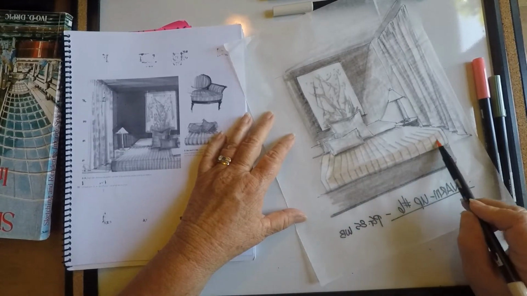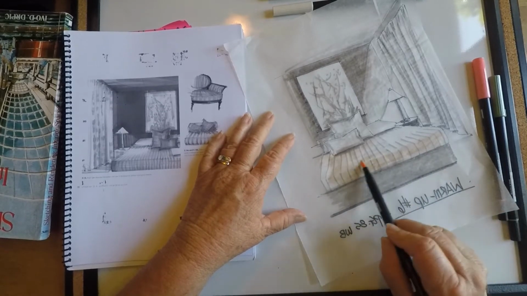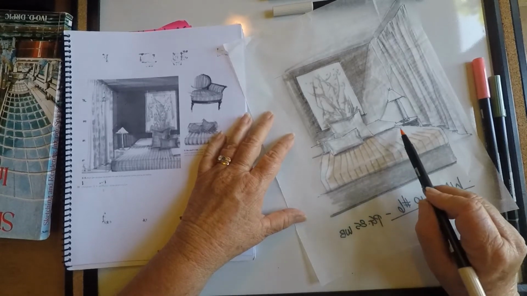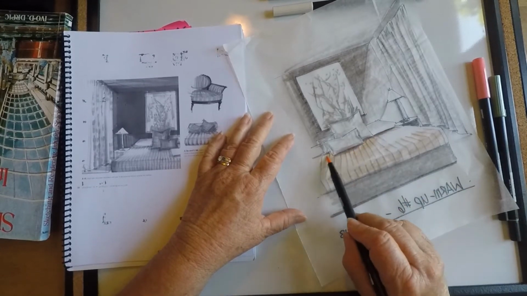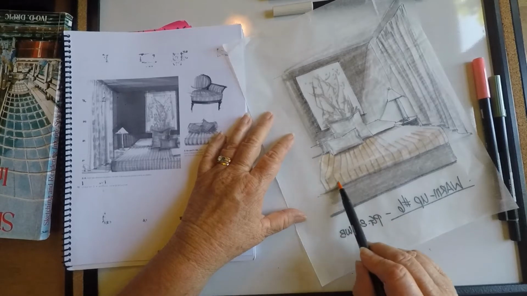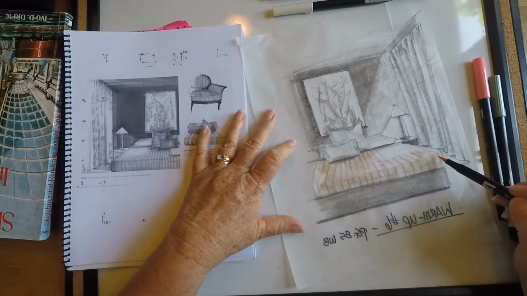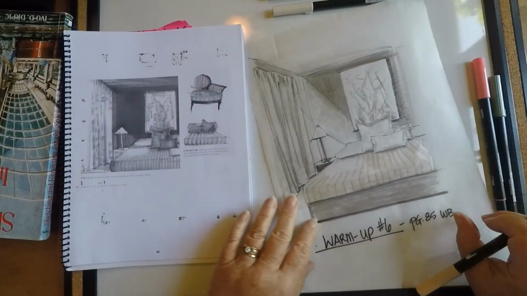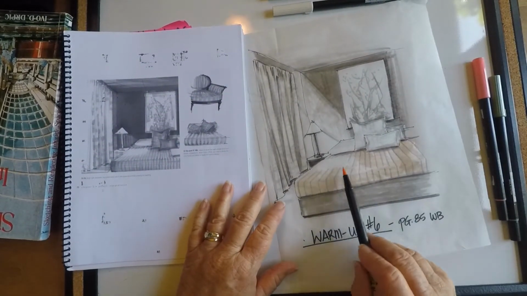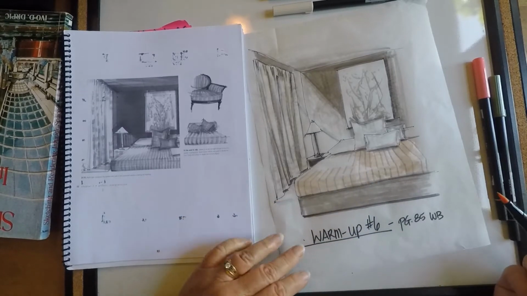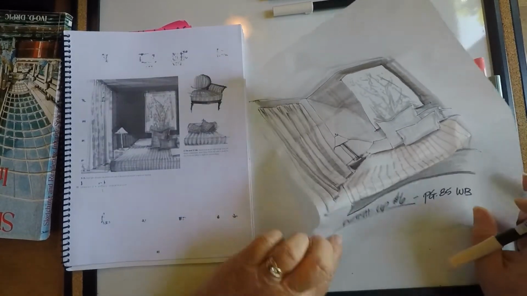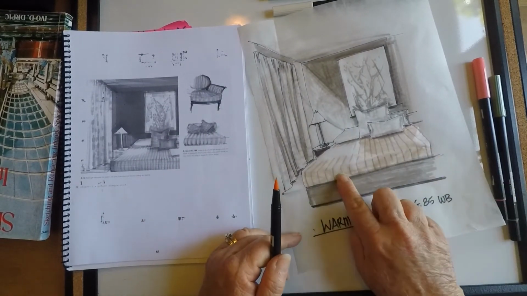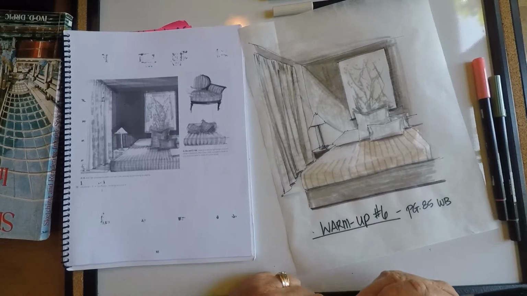Because a lot of times we'll just try to add more and more marker on there to create a value change, but that's not going to work, because in order to make color look like it's changing value, it darkens and dulls. So we're using the gray to dull the color, okay? You can see the color coming through the paper, but the gray is still back there dulling it and making it more muted. So for example, I had a coat of the gray here on the back also to make this side of the bed darker.